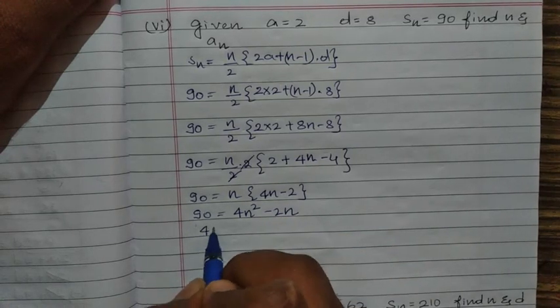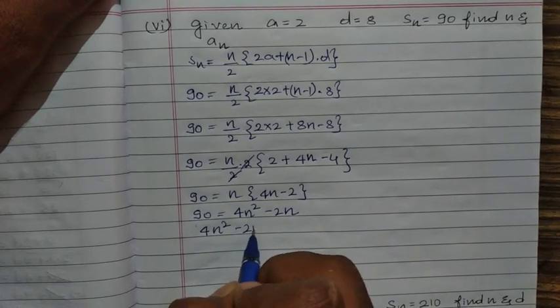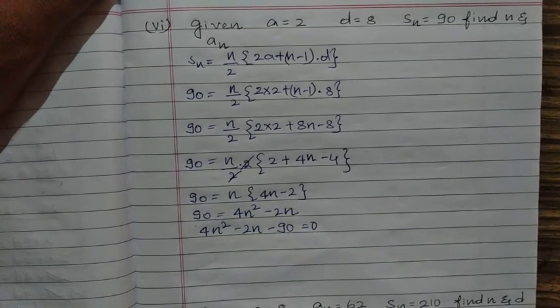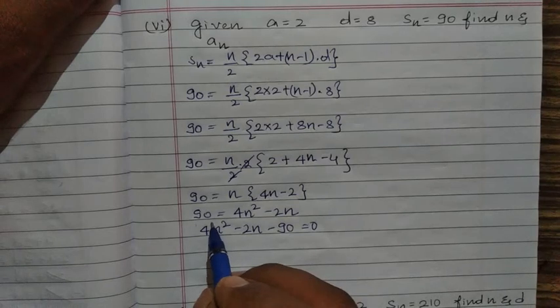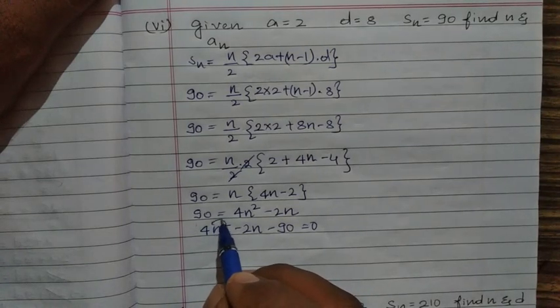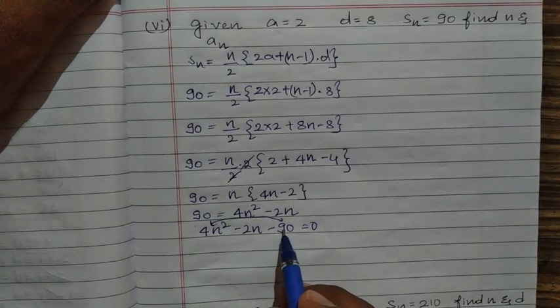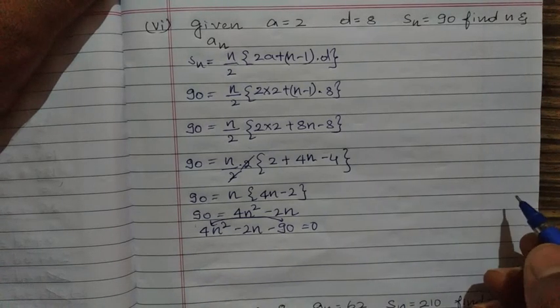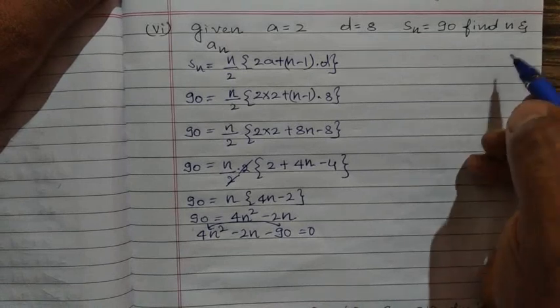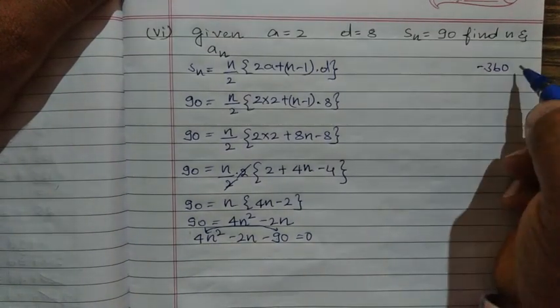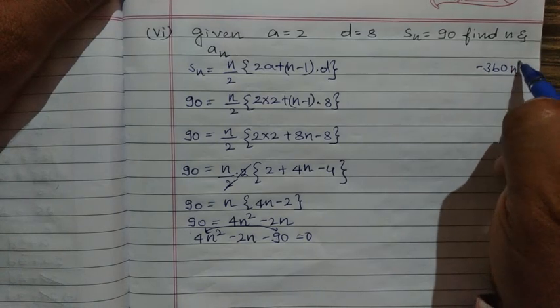Then 4n square minus 2n minus 90 is equal to 0. Now you multiply the extreme terms and factorize it. So what are the factors? 9 fours are 36. It's minus 360 n square.